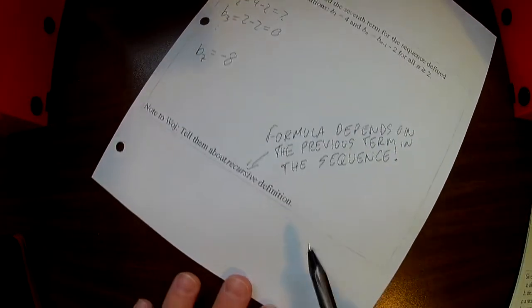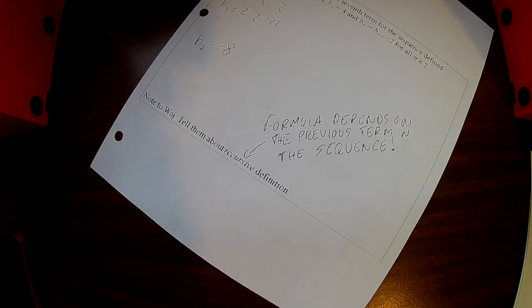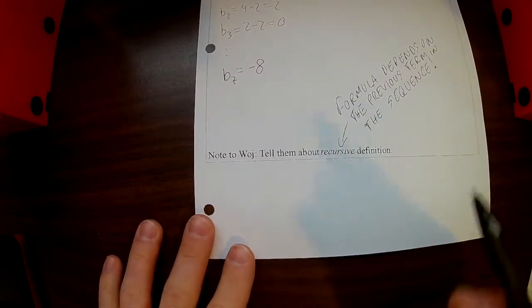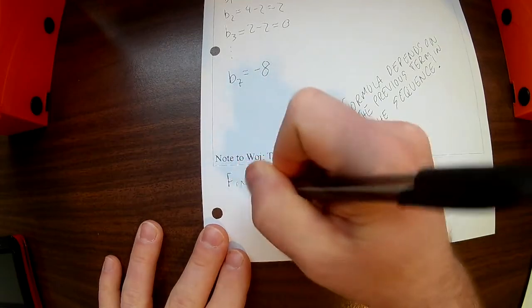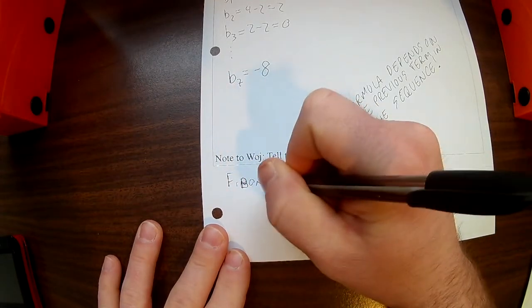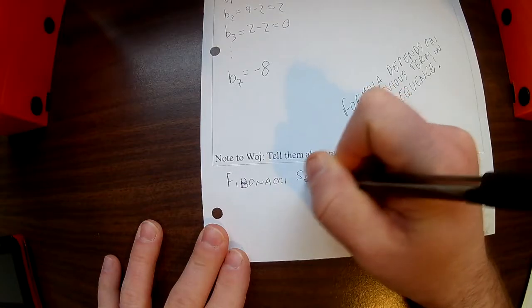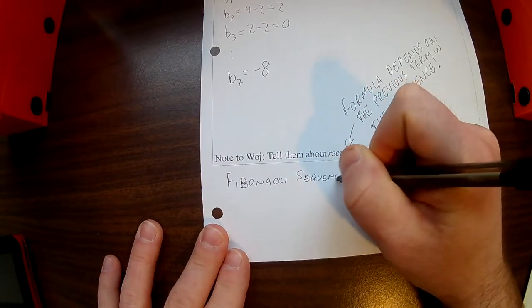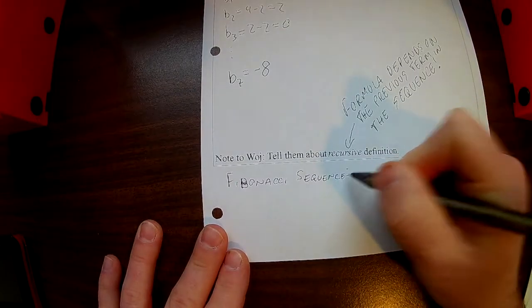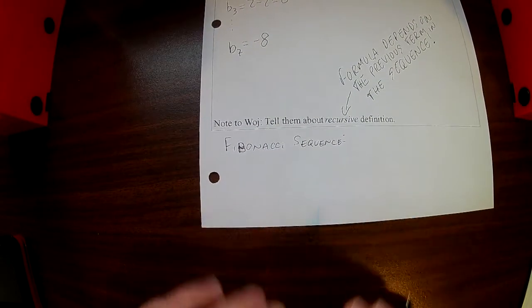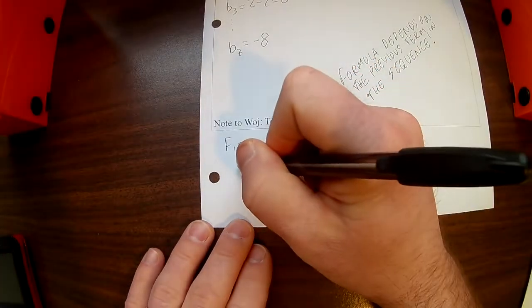And here's a little bit better of a recursive definition. The formula depends on the previous term in the sequence. We're going to take a pause here, and I'm going to give you a really famous sequence. This really famous sequence is called the, let me spell his name, Fibonacci sequence. And if you can't pick up the Fibonacci sequence just by looking at it, I think I've told you guys some jokes involving the Fibonacci sequence before, but also, I'll tell you how it is.